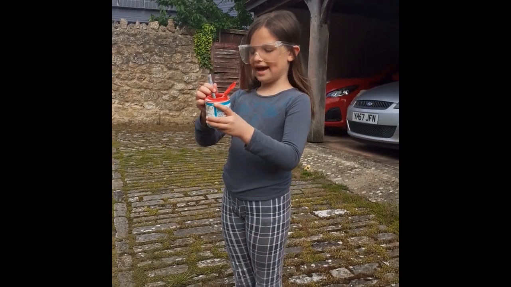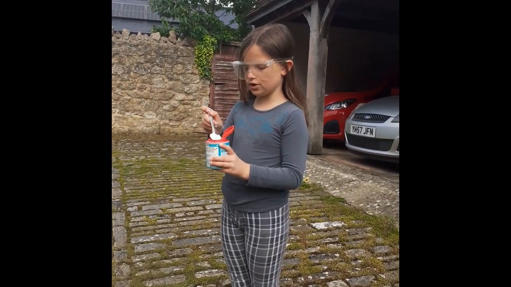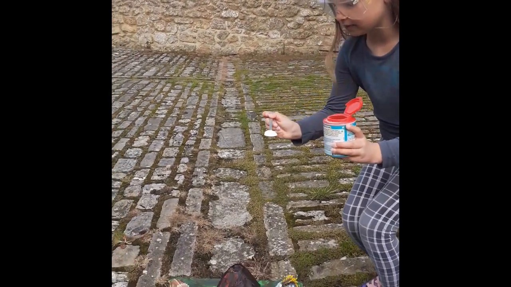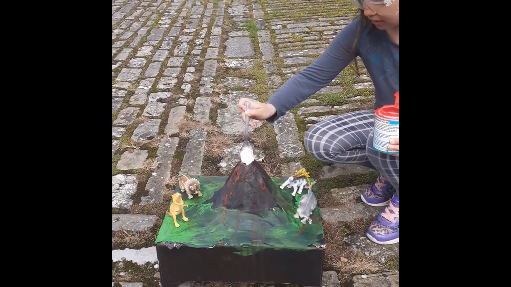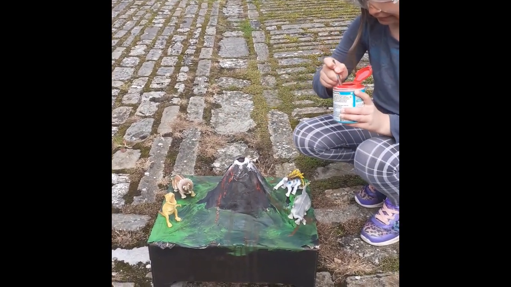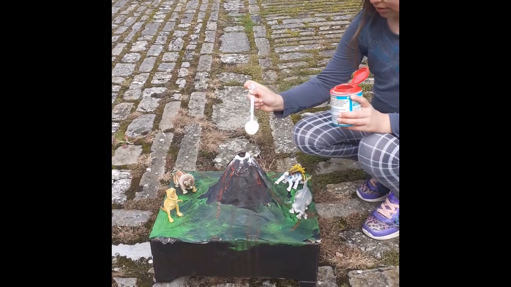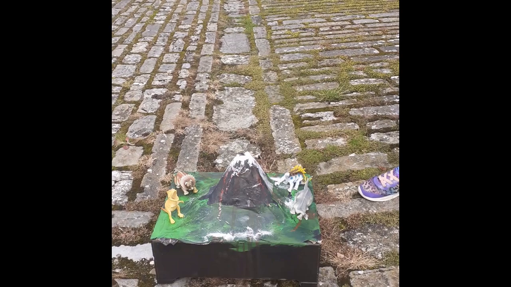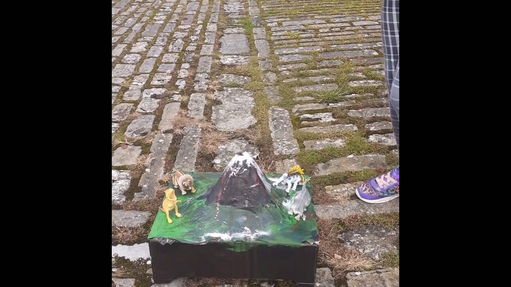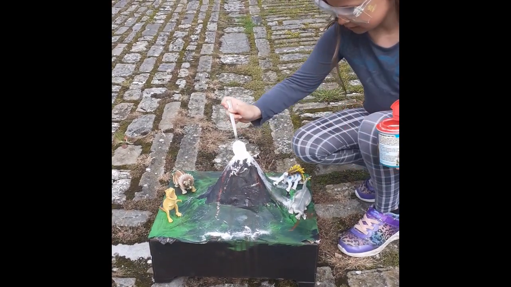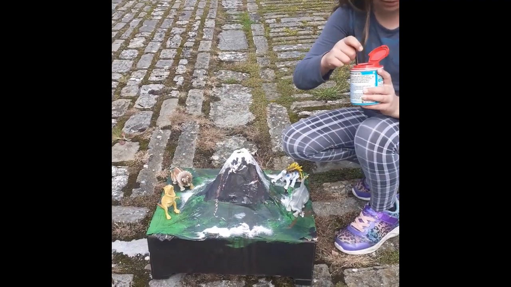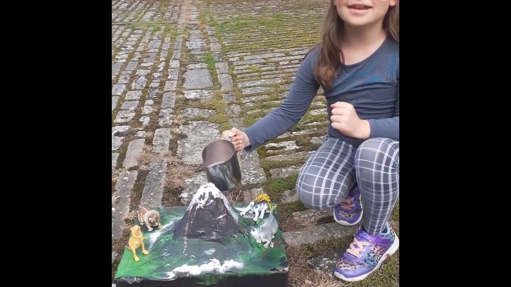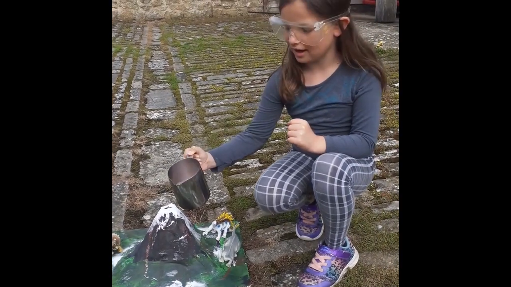Now we are going to add some bicarbonate of soda, 2 spoonfuls. One more. Okay. Red paint.